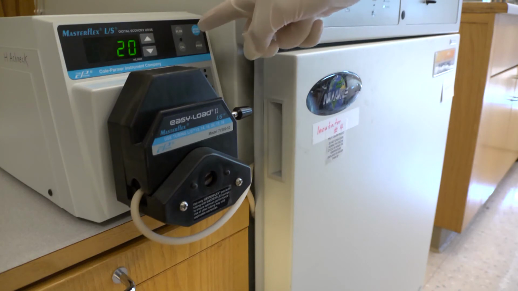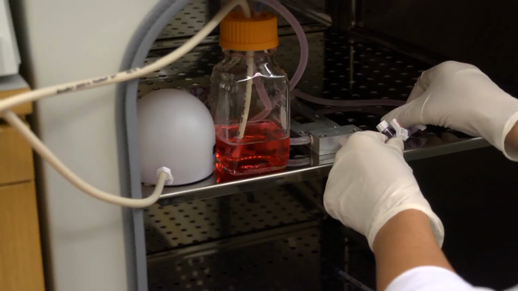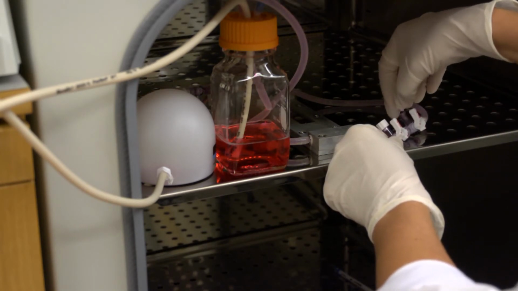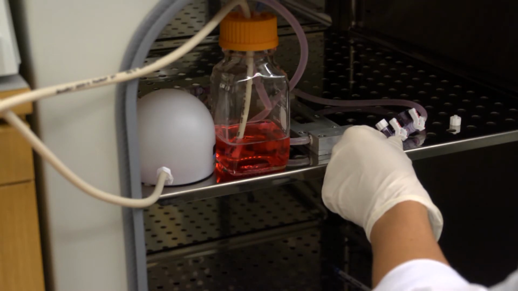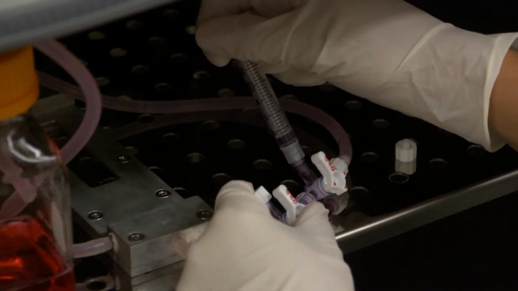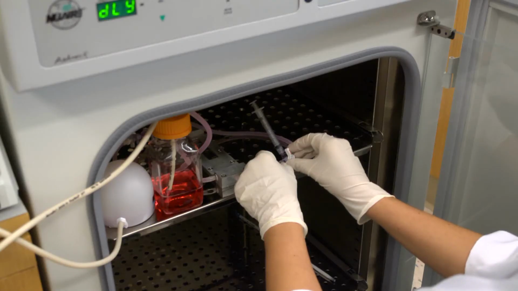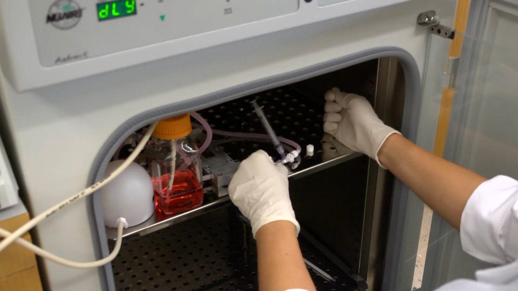To collect perfusate samples for analysis, first pause the pump. Close the stopcock located closest to the pulse dampener. Remove its protective cap, placing it upside down to ensure it is not contaminated. Insert a small syringe into the sample port. Close the stopcock off in the direction of the flow chamber, keeping the sample port and circuit in the direction of the pulse dampener open.